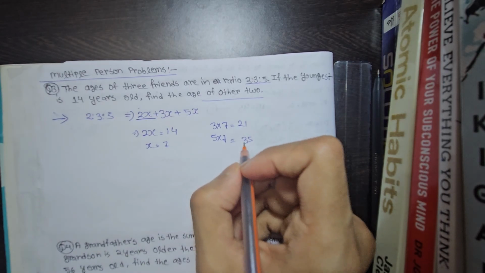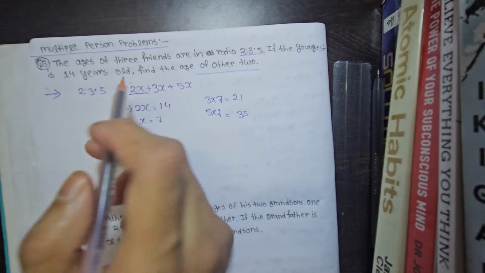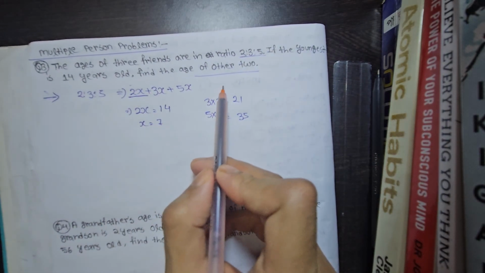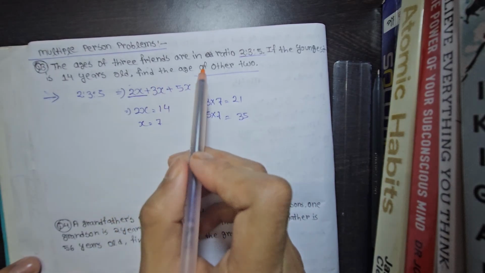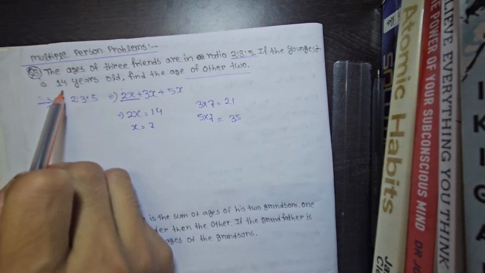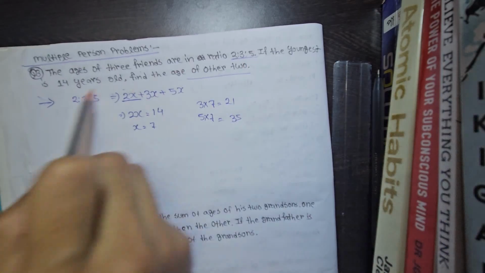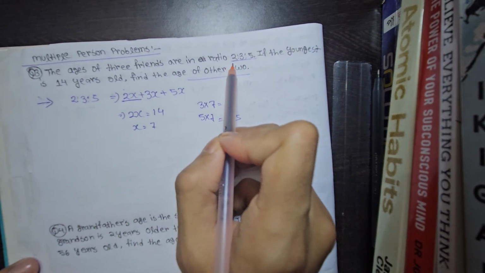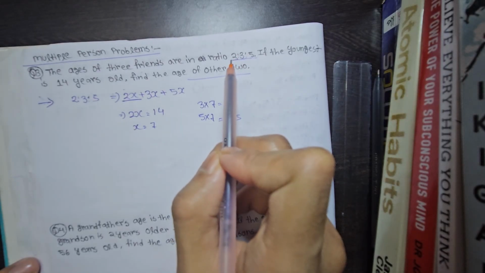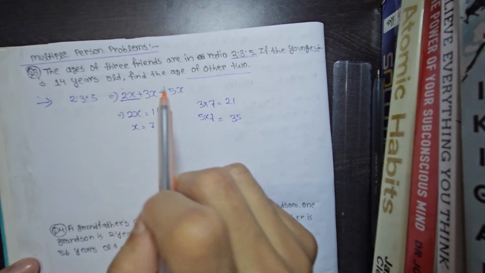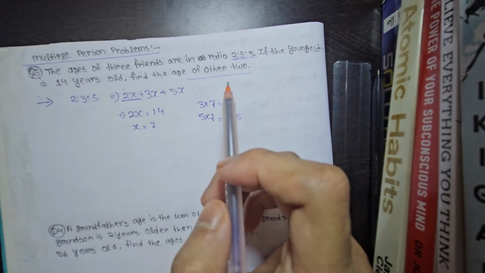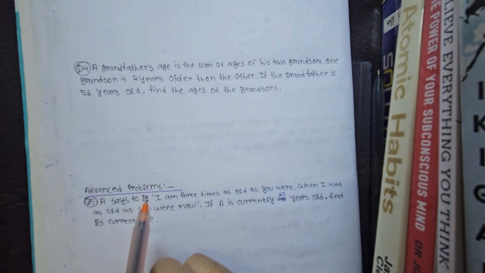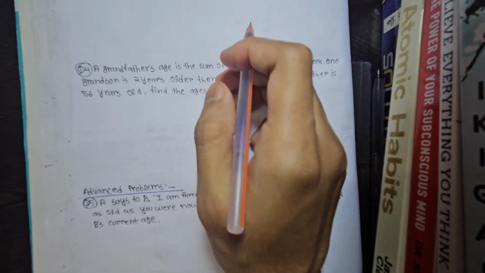right? So question 3 is very simple. We were just asked to find the ages of the others, but we were already given the age of the youngest friend. The youngest friend would obviously be the 2x in the ratio. So here's the solution for question number 3, and we'll now go to question number 4, right?